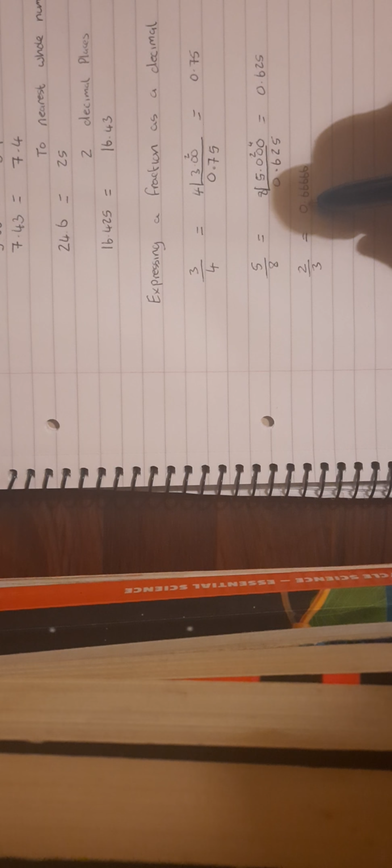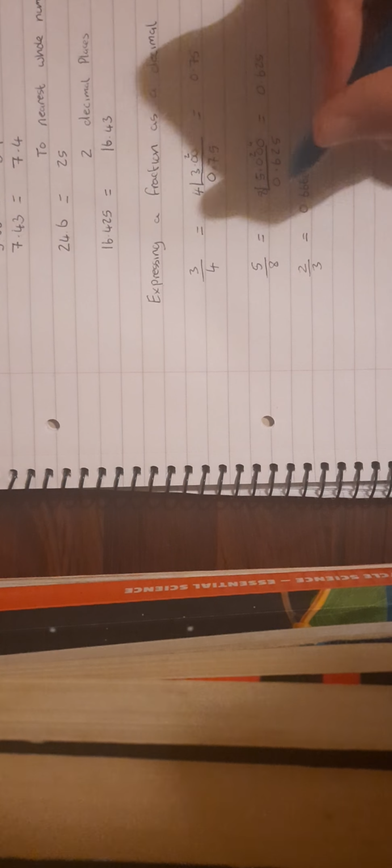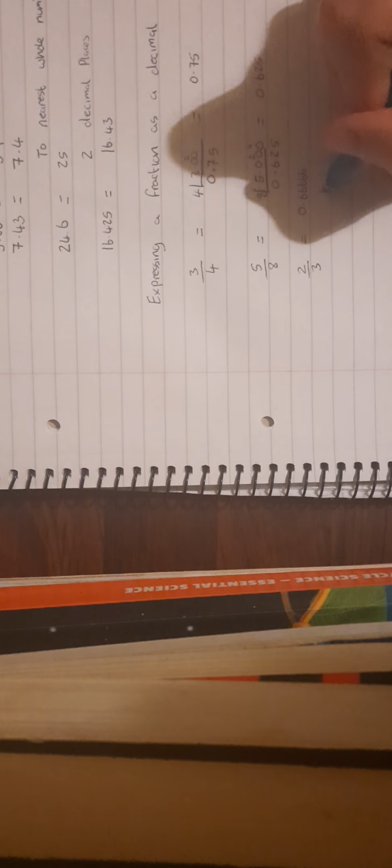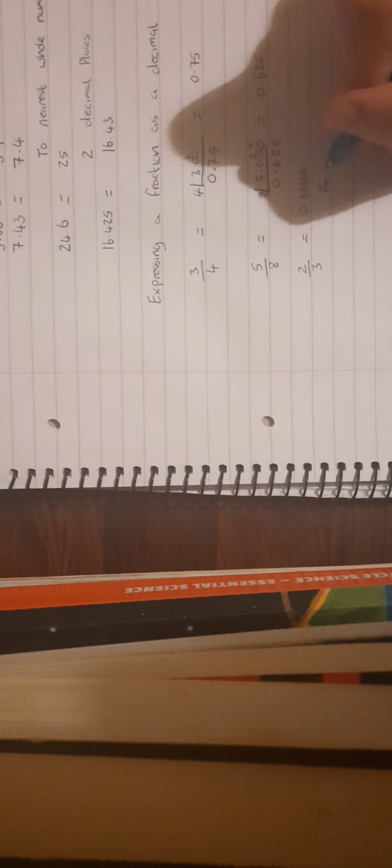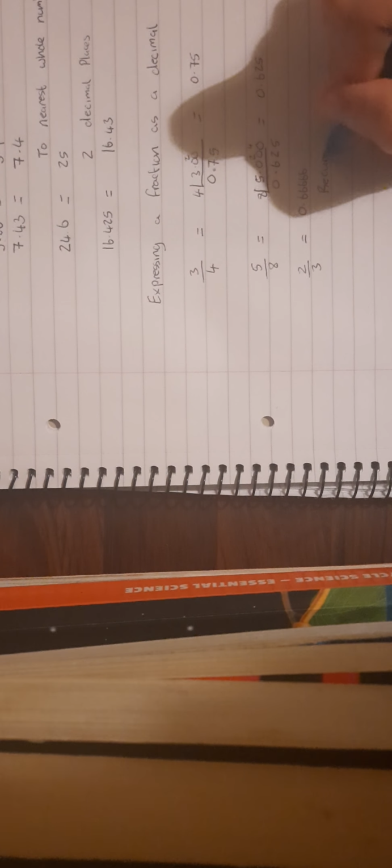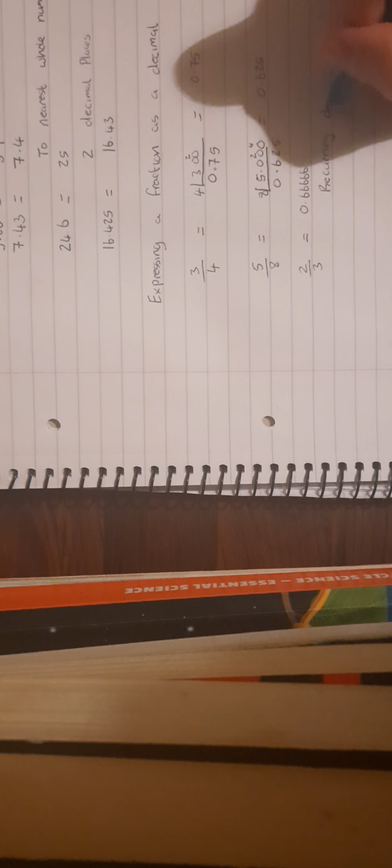This decimal place 6 just keeps going on and on. This is what's known as a recurring decimal.